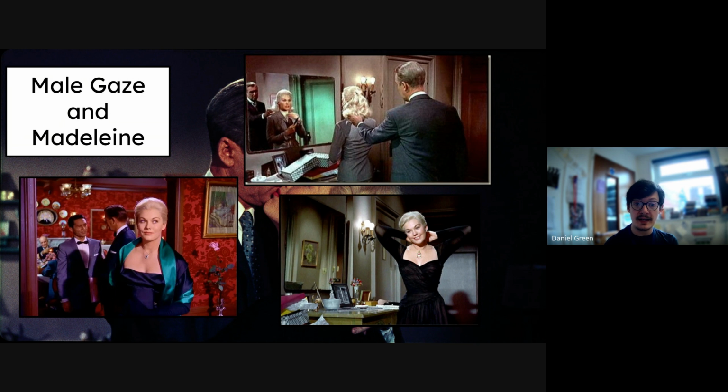I'm going to mainly focus on the male gaze and Madeline, and then move into some of the visual techniques used in both Alien and Vertigo in order to present ideas, present interpretations, and so on. Okay, so the use of the male gaze then.